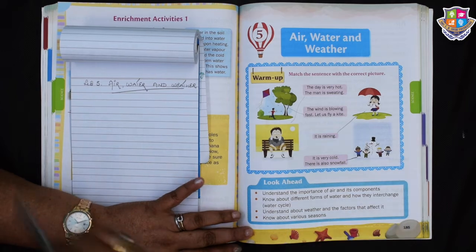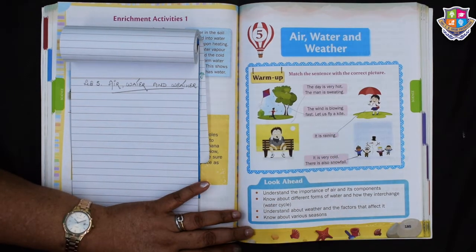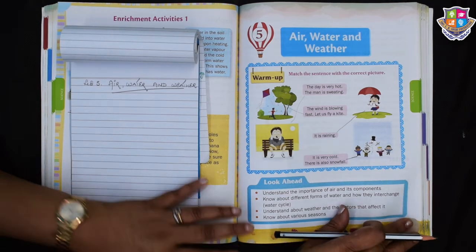Okay, looking ahead, let's see what the lesson looking ahead has in store for us. Understand the importance of air and its components. Know about the different forms of water and how they interchange, the water cycle. Understand about the weather and the factors that affect it. Know about the various seasons.